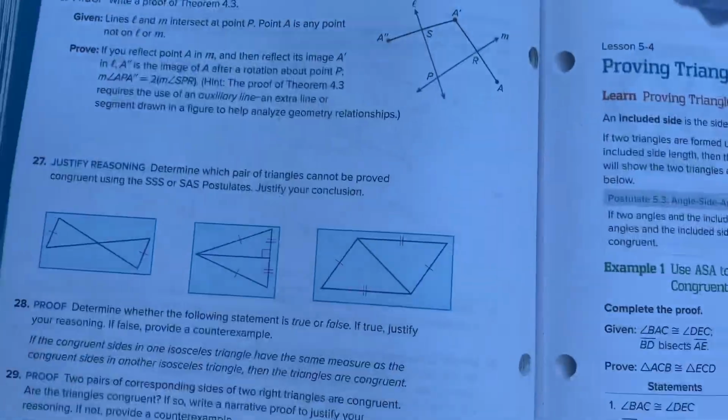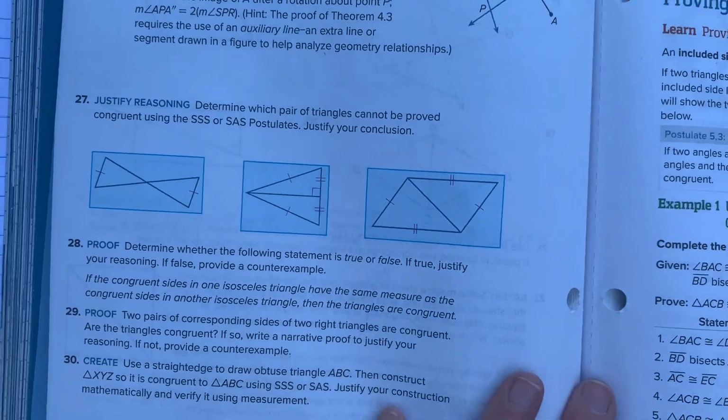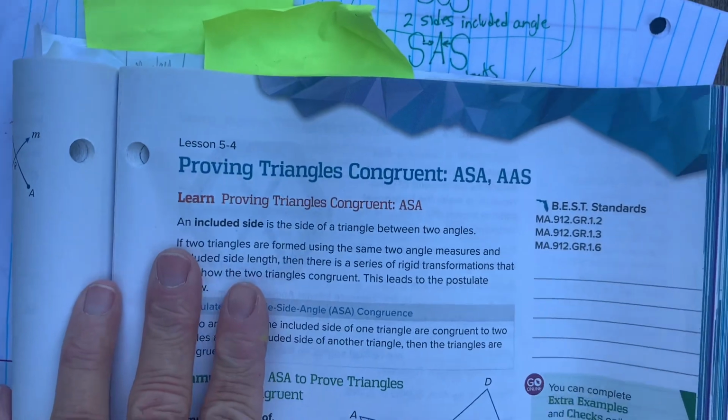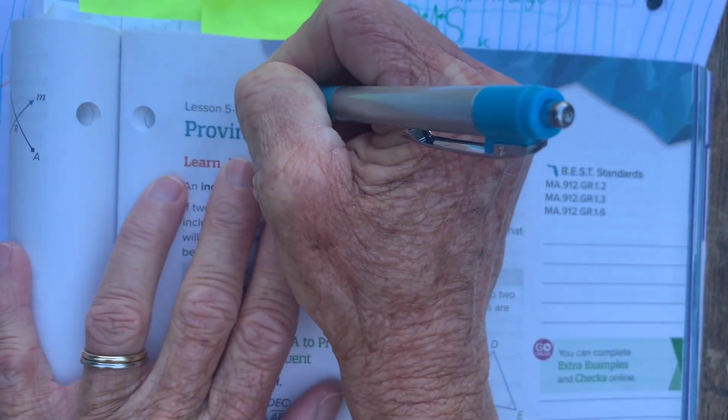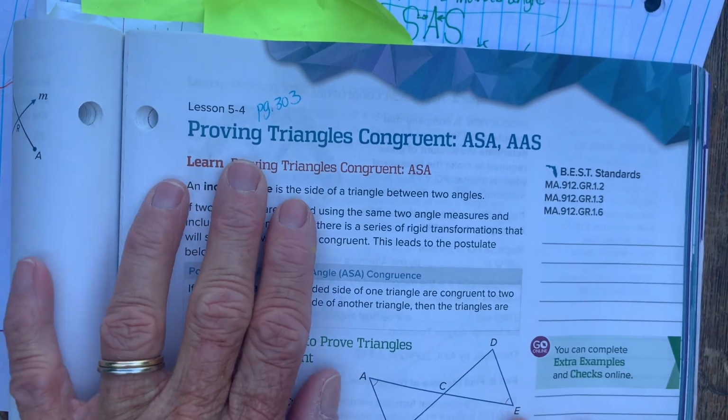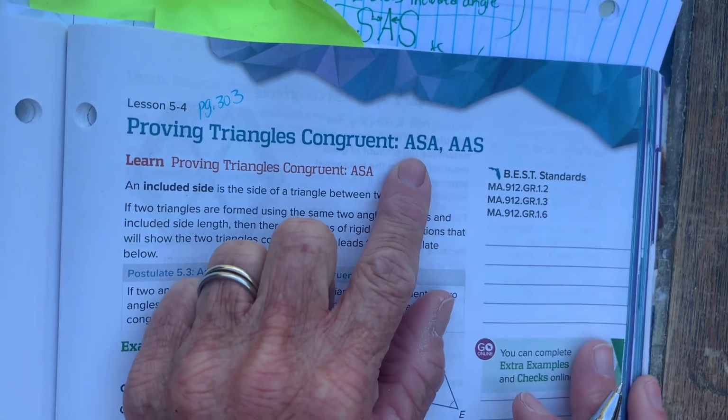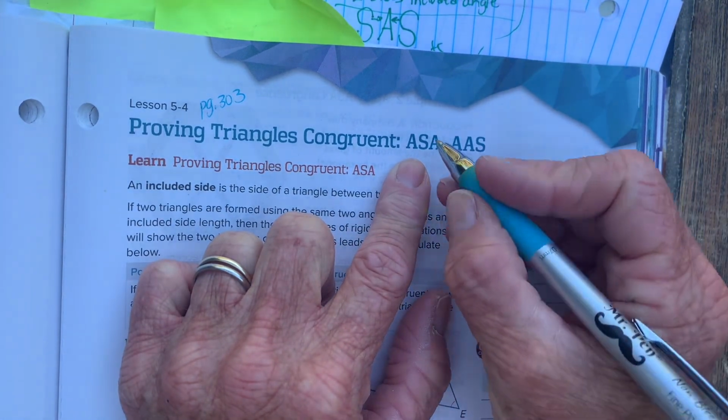All right, let's finish up with our final triangle congruency shortcuts in lesson 5.4, and this starts on page 303. So we have two more congruency shortcuts. Let me just tell you what these mean.